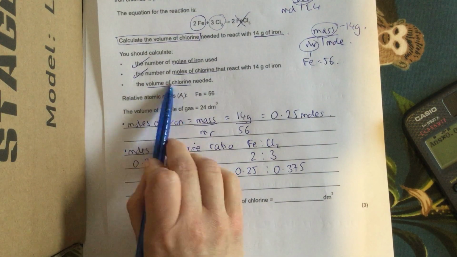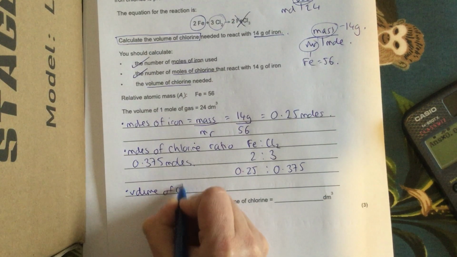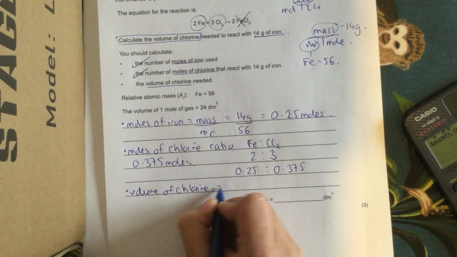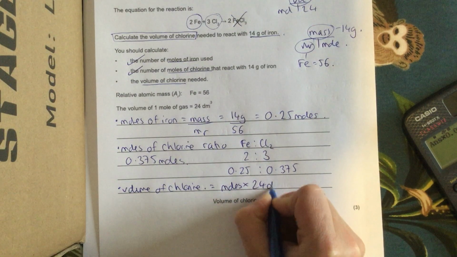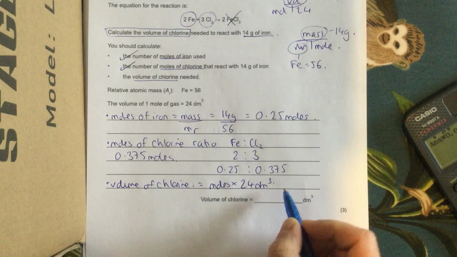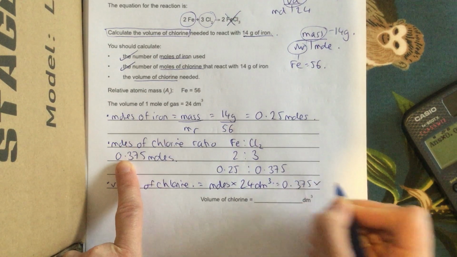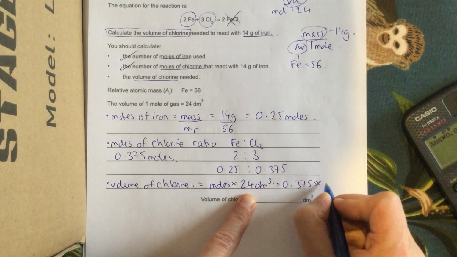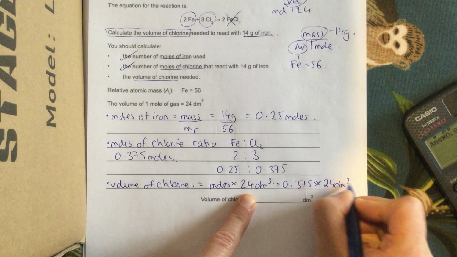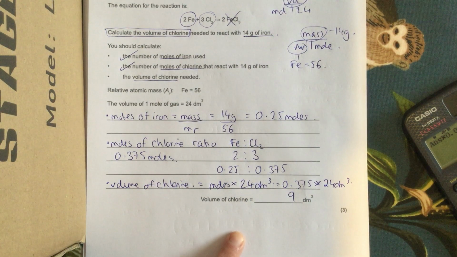Third thing they want is the volume of chlorine. So to work out volume, it's moles times by 24. My moles I've worked out is 0.375. My volume constant, gas constant, is 24. So I times those two numbers together, and I get 9 decimeters cubed.